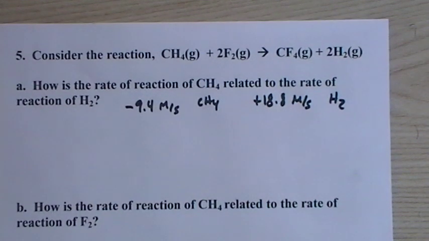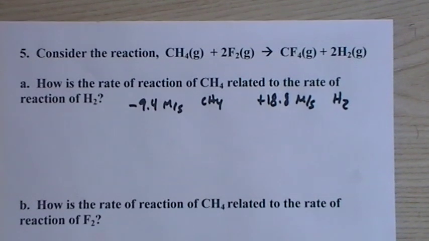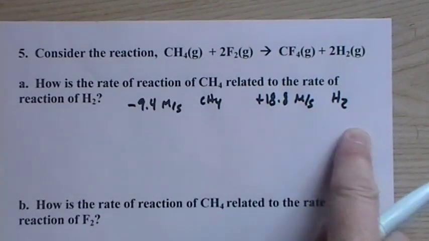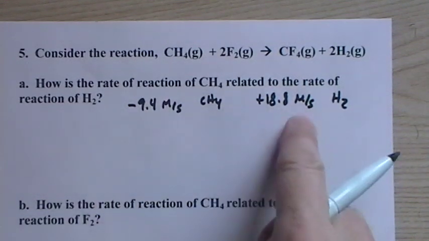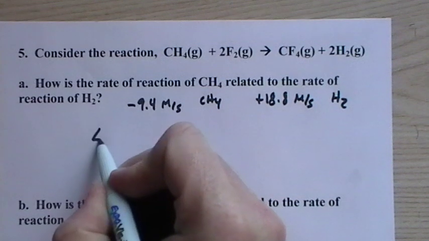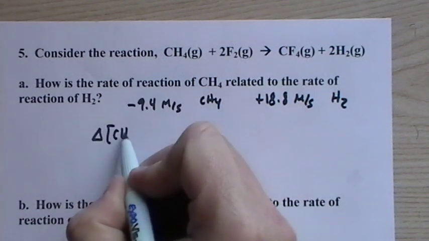You can see that the rate of reaction for methane is a different number and a different sign than hydrogen. So we want to compare them.